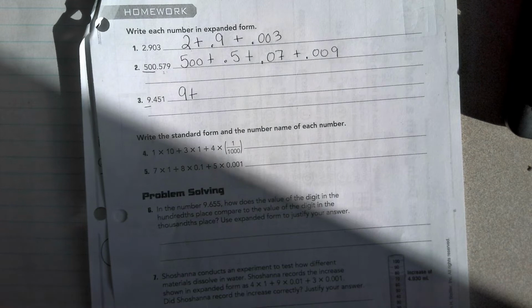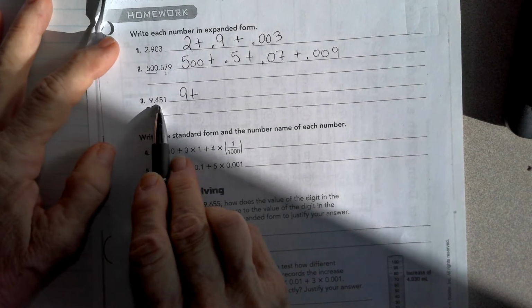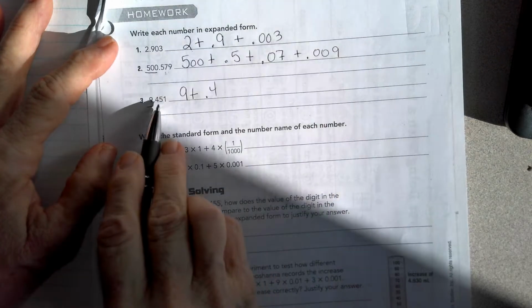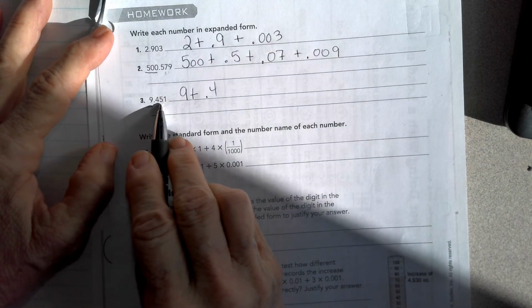Then, that 4 is going to be where? In the tens. In the 10, so 1 place over. That 5 is going to be how many places over?